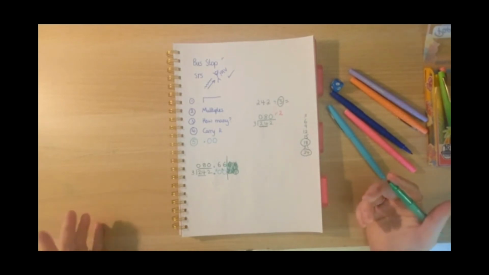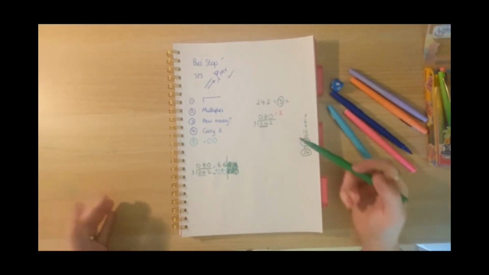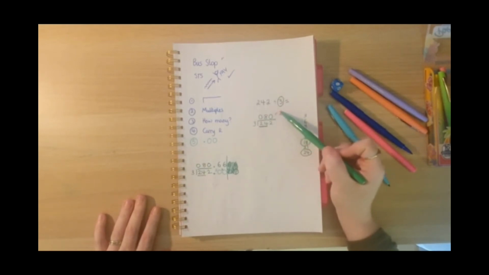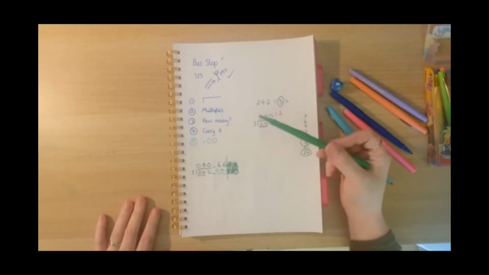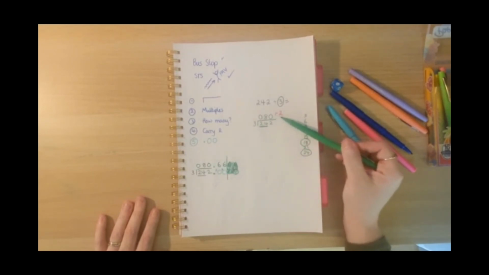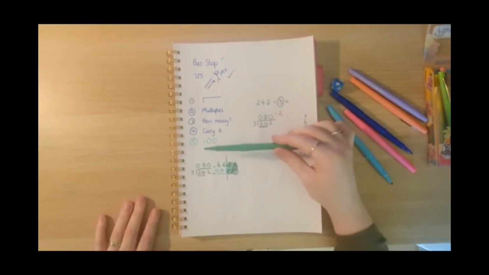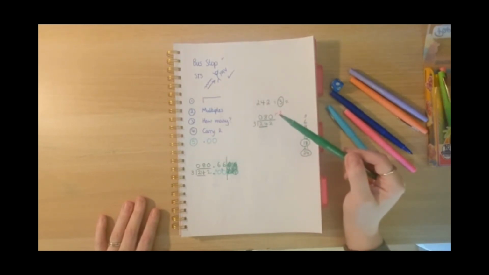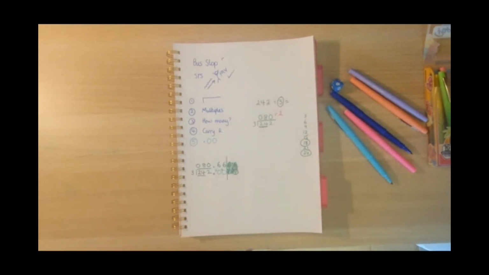So if you've got a remainder at the end of your bus stop method, you can simply just put R and the remainder up the top, making sure it's above that number because it's saying remainder 2, or you could practice putting it into a decimal place. So instead of putting the remainder 2, you put your decimal point and your zeros and your 2 underneath and carry on. Maybe you can push yourself to do 3 decimal places. That is up to you. No more than 3 though. That doesn't tend to be something that we do.